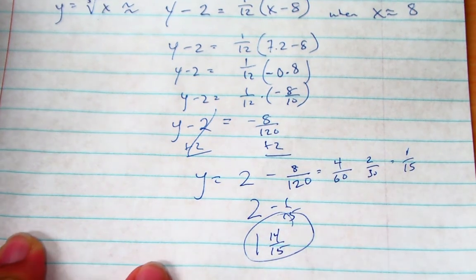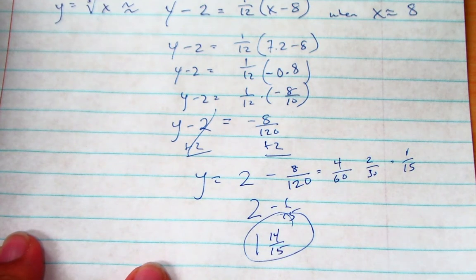So if you probably guesstimated, if the cube root of 8 is 2, the cube root of 7-ish is probably a bit less than 2. Well, there it is. Hope this helps.